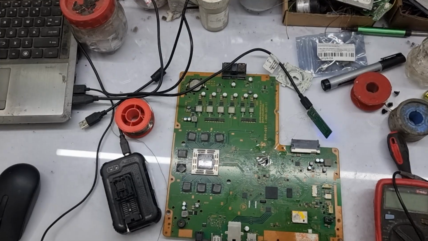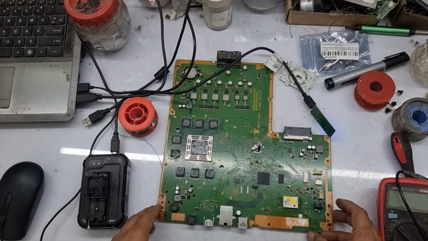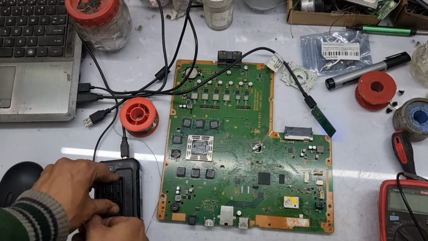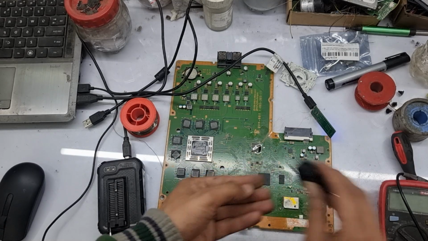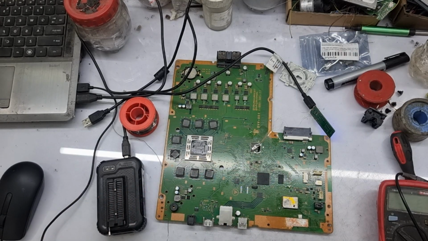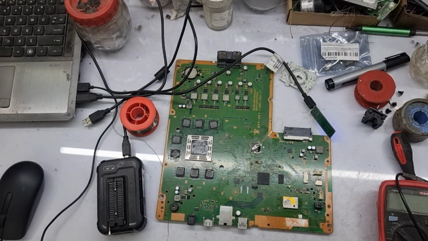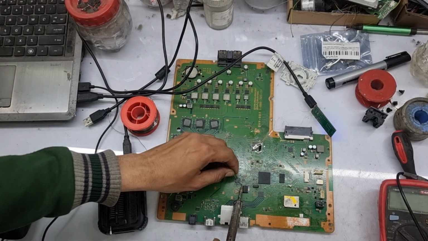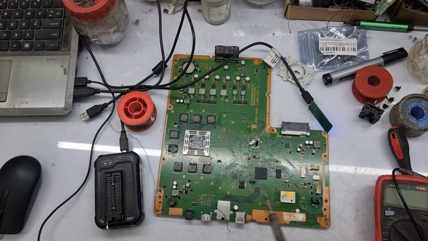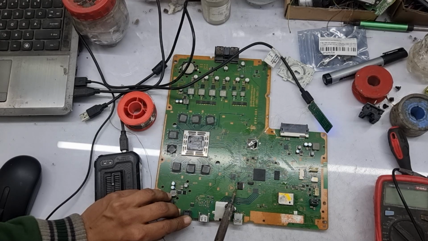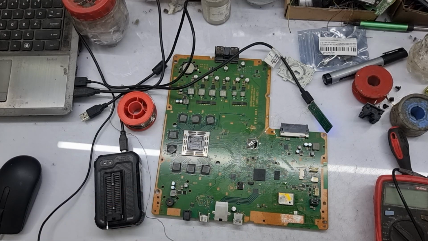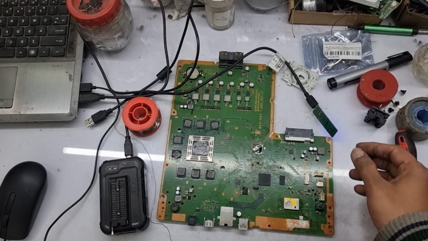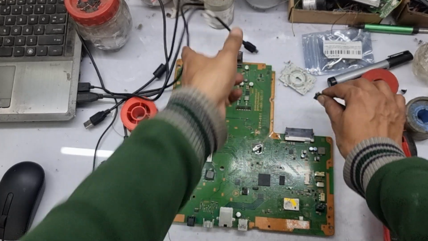So now it's time to install back the Syscon and the chip. So it's done, and I'll remove the Syscon.